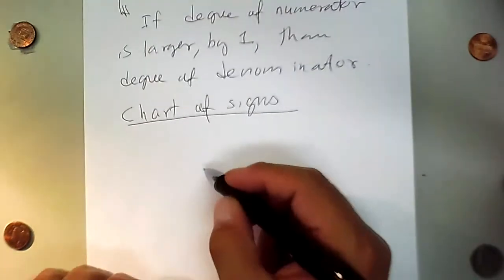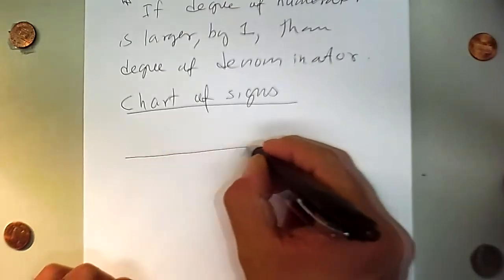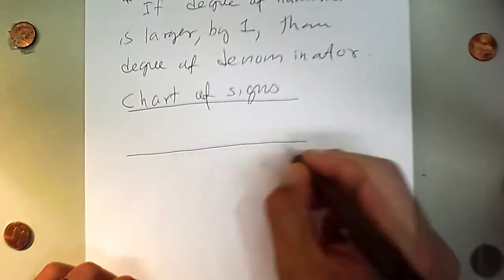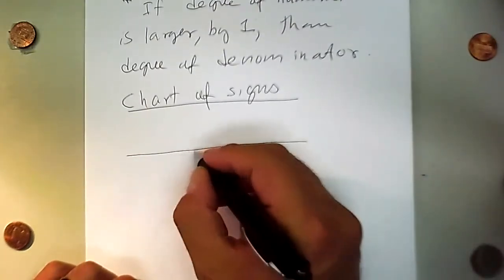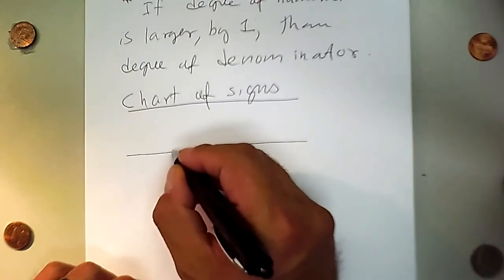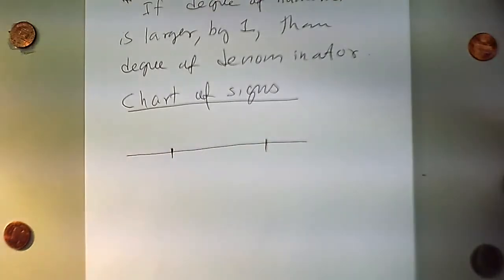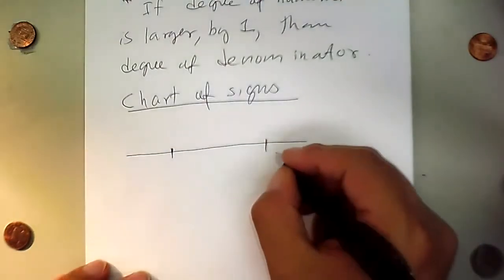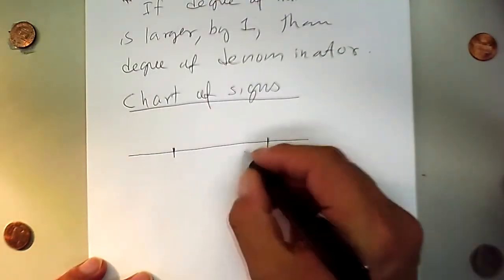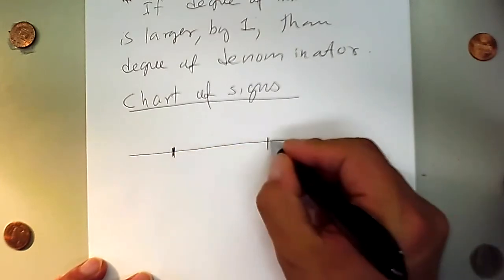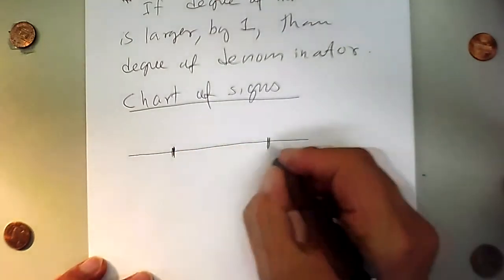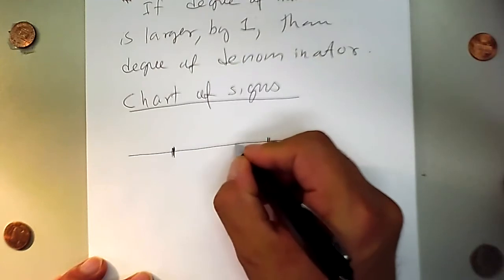That chart of signs will be a line in general, the number line, and then we're going to have points where we may have a vertical asymptote, so we can denote them like so, and then we have points where we would have x-intercepts.